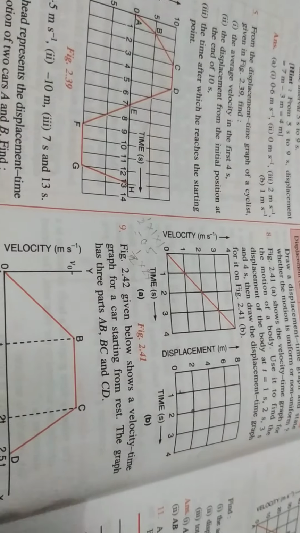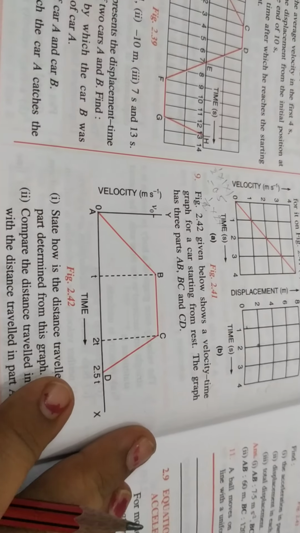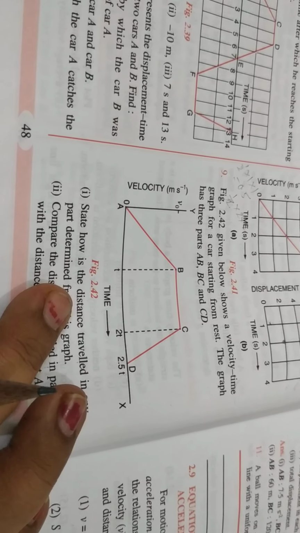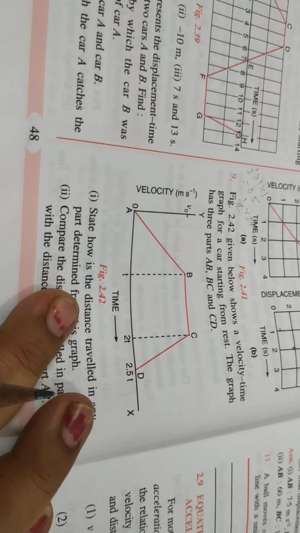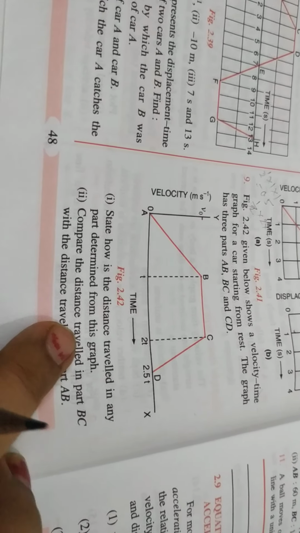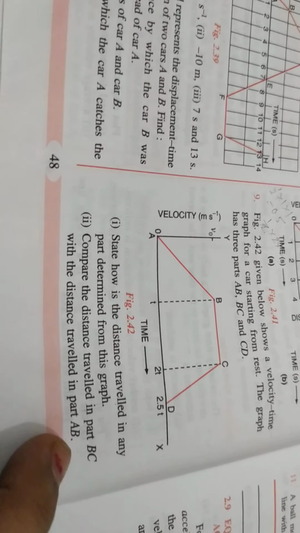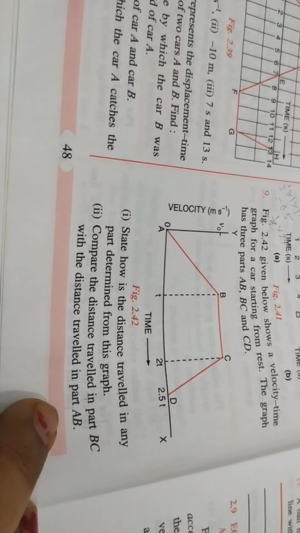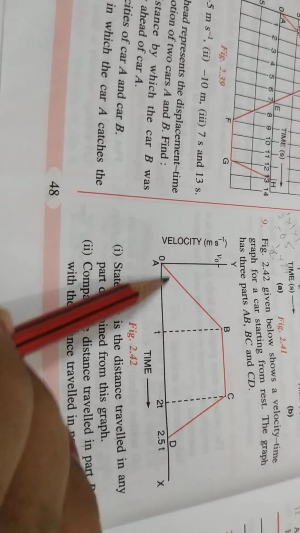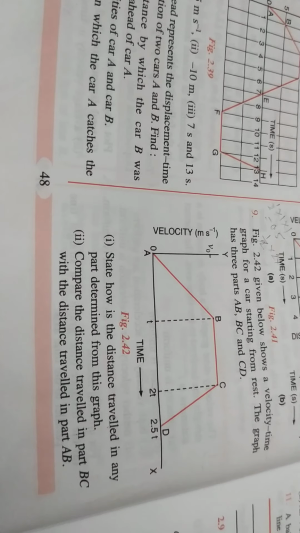So okay, come to the ninth one. Figure 2.42 gives a velocity time graph for a car starting from rest. The graph has 3 parts, AB, BC, CD. State how the distance traveled in any part is determined from this graph. Distance traveled is obtained by finding the area. Compare the distance traveled in part BC with the distance traveled in part AB. For the part BC, you find out the area of this. Distance traveled in AB, find out the area of this, and compare them.